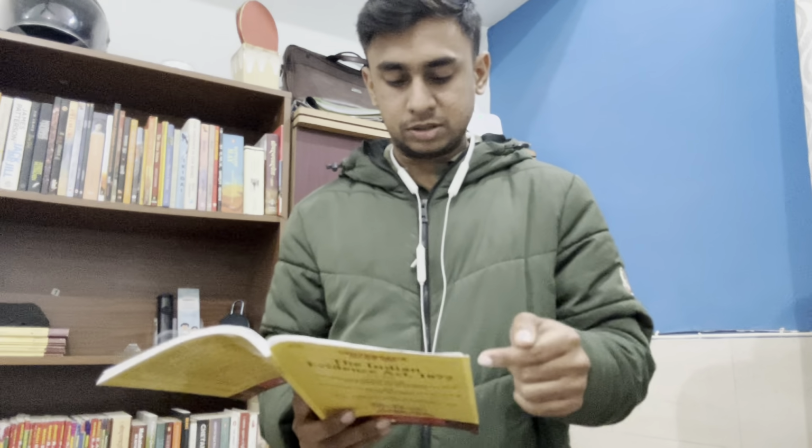Section 114. Court may presume existence of certain facts. Section 114A. Presumption as to absence of consent in certain prosecutions for rape. Chapter 8. Estoppel. Section 115. Estoppel. Section 116. Estoppel of tenant and of licensee of person in possession. Section 117. Estoppel of acceptor of bill of exchange, bailee or licensee.